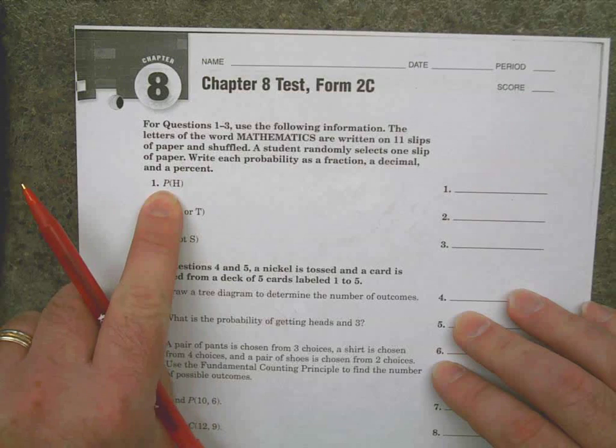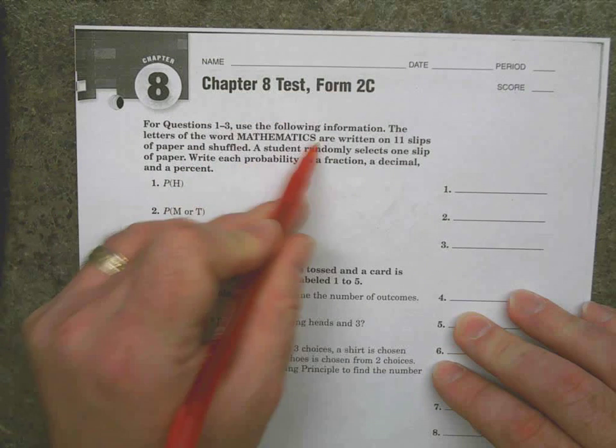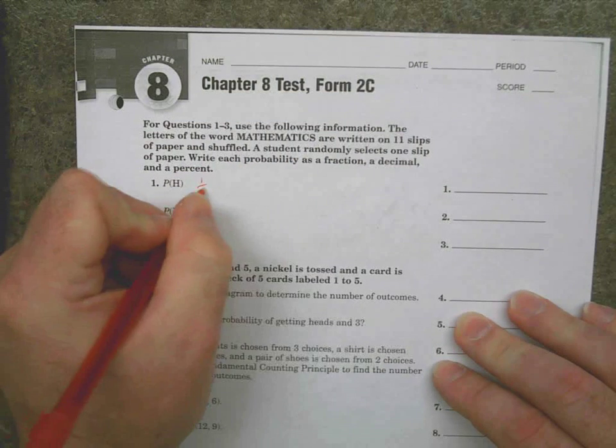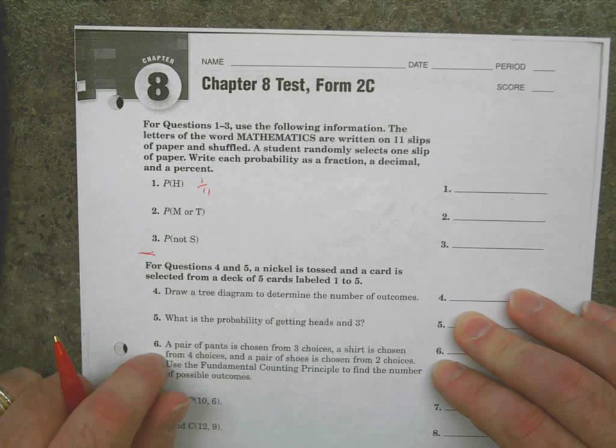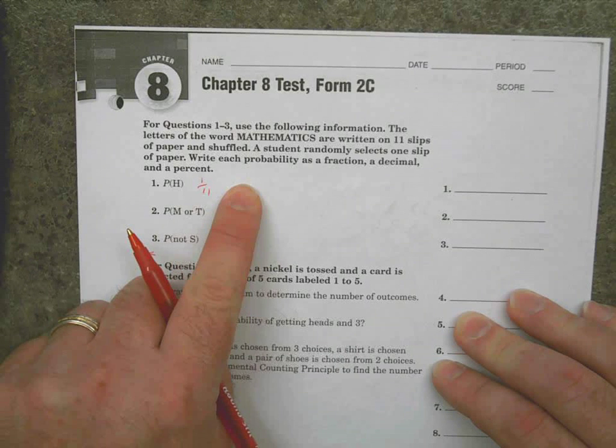Probability of an H. I got to look through. I only got one H. It's 1/11. Now, 1 divided by 11 is going to give me 0.0909090909090909090909. They didn't tell me in here to round to the 10th place or the 100th place.